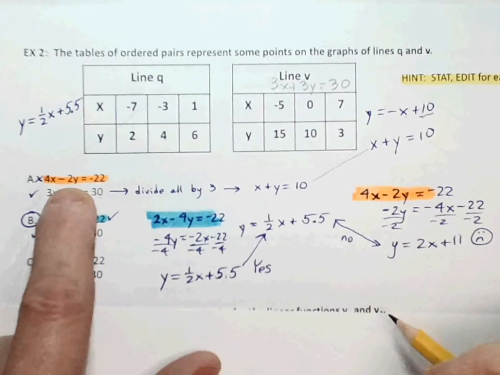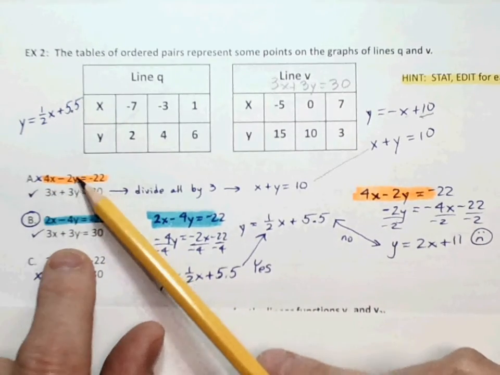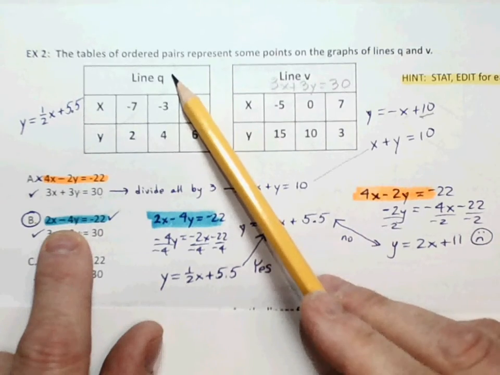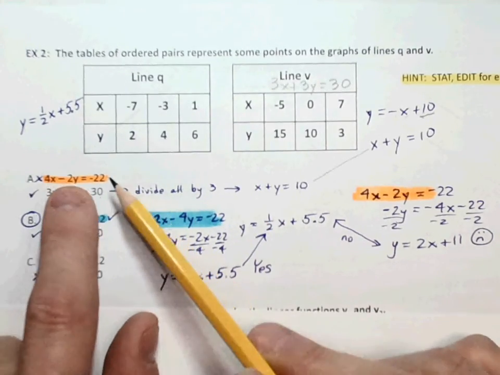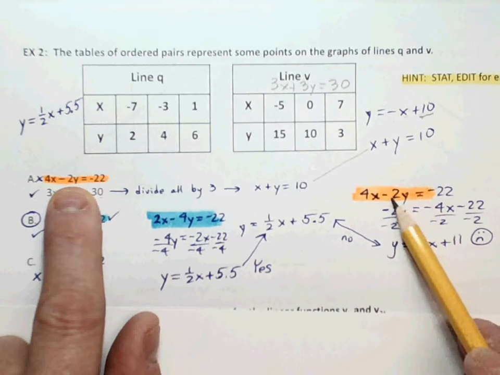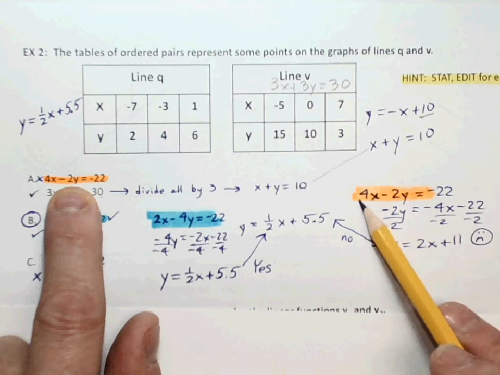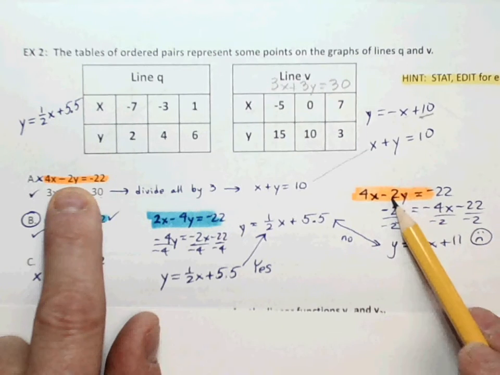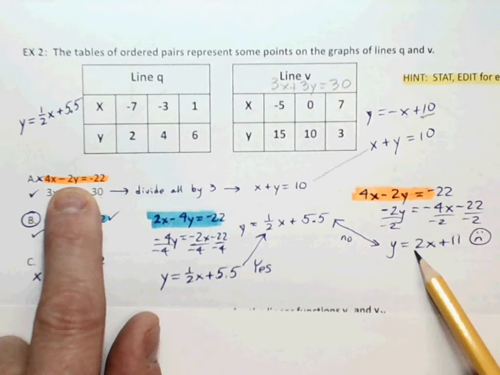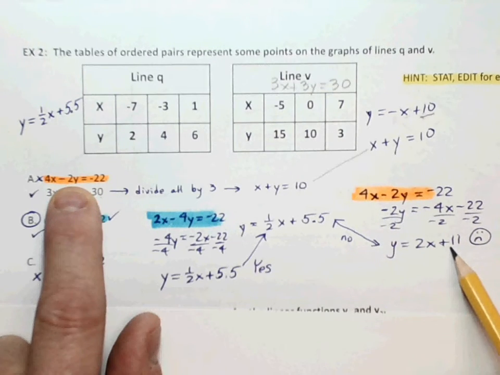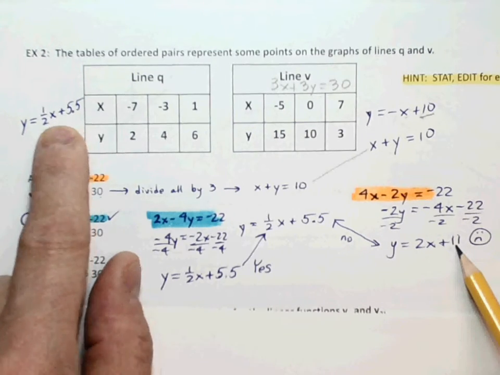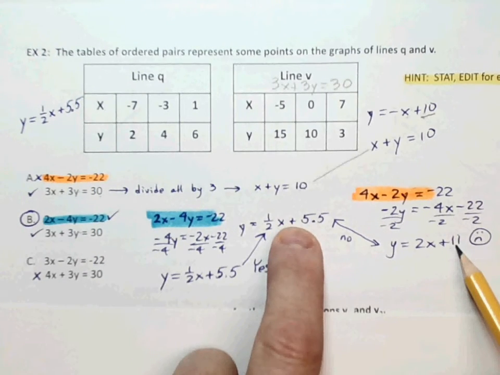Okay, so then I'm going to come over here and say, all right, it's either this guy in orange or this guy in blue is going to be my line Q. All right, so if I come over here, I have to solve for y. Move the x to the other side, change sides, change signs, divide by what's in front of y, which is a negative, and negative divided by negative is a positive. And I notice that compared to what I have right here, it is not the same.